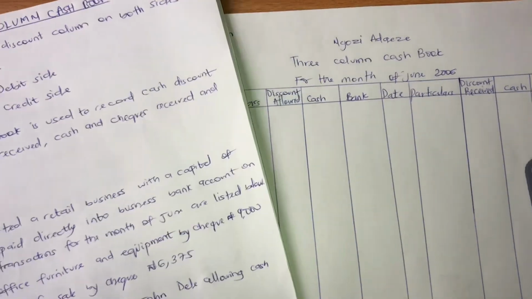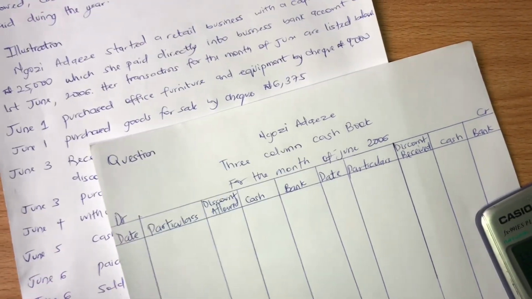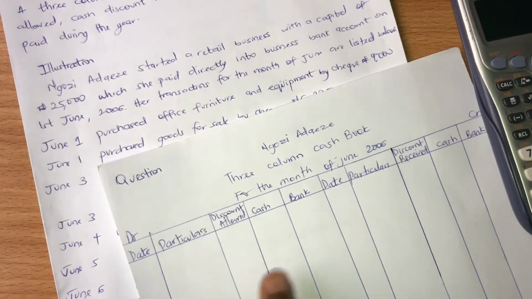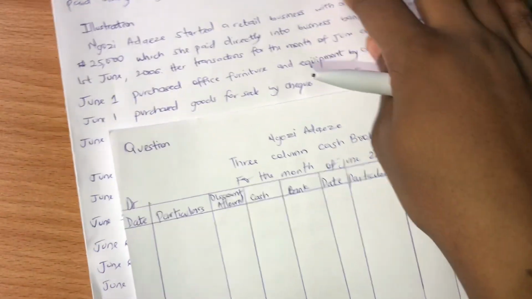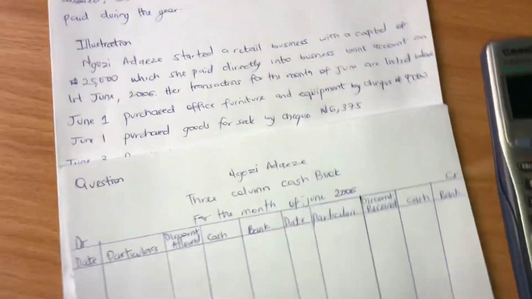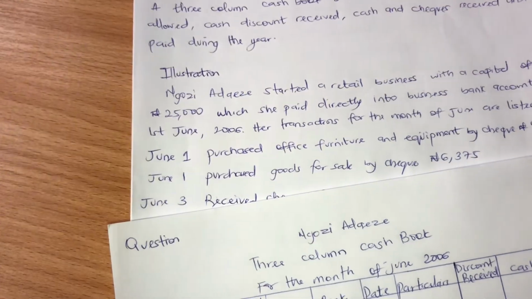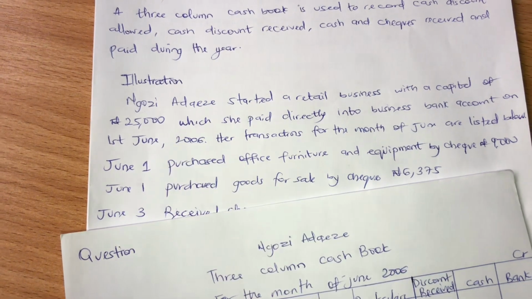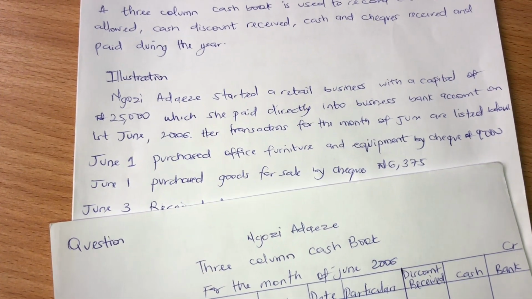So for the first one, let's enter the following transactions in the columns. Okay. So the first one, they said Ngozi Adeze started a retail business with a capital of 25,000 naira, which she paid directly into the business bank account on 1st of June 2006.